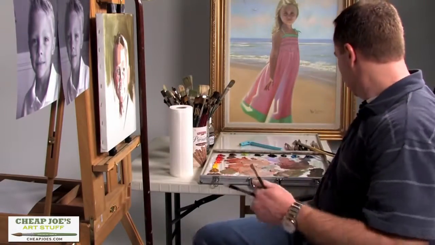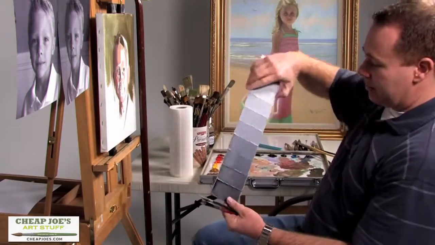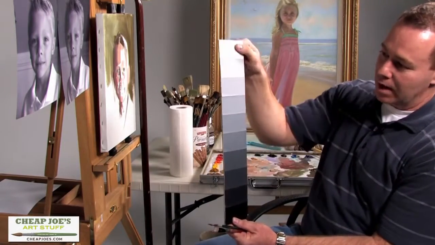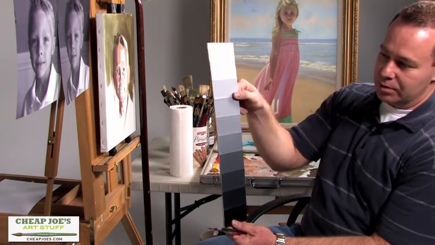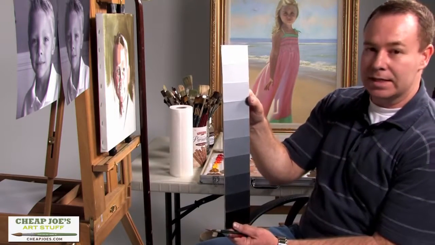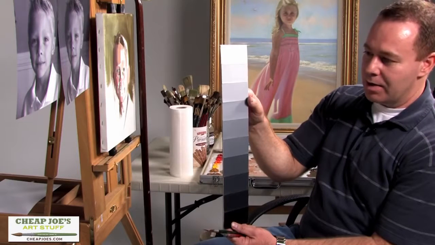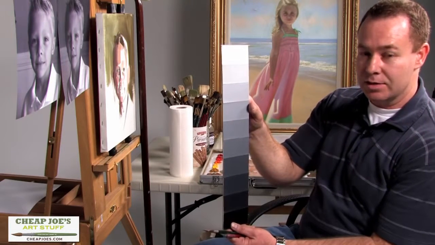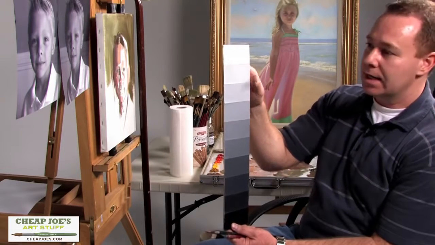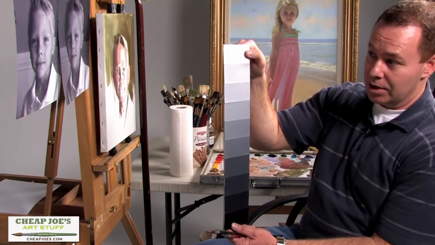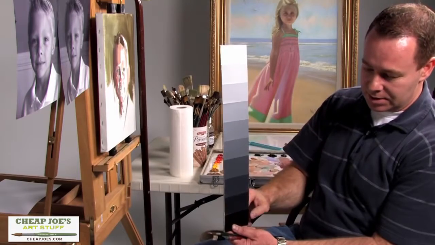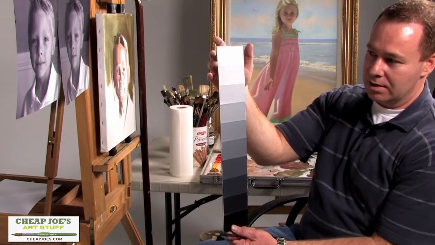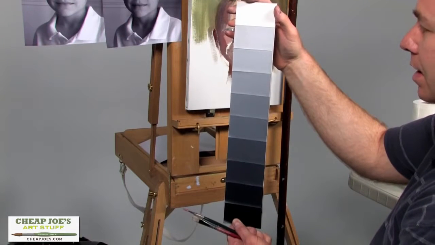I'll tell you this real quick. I have here a value scale, and basically it goes from black to white, and there's various grays in between. This value scale represents the range of lights and darks that you can get using pigment, which is what we're using. This is as light as I can go in paint, and this is as dark as I can go in paint. And everything in between is just a variation of a mixture of both of those colors.